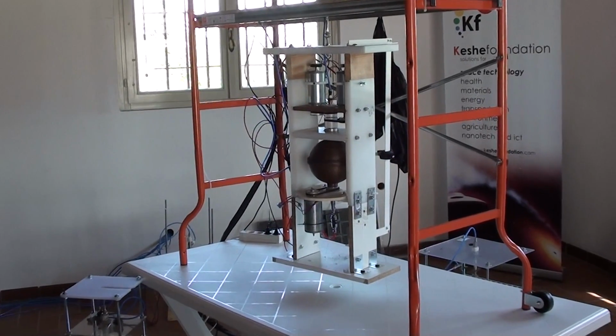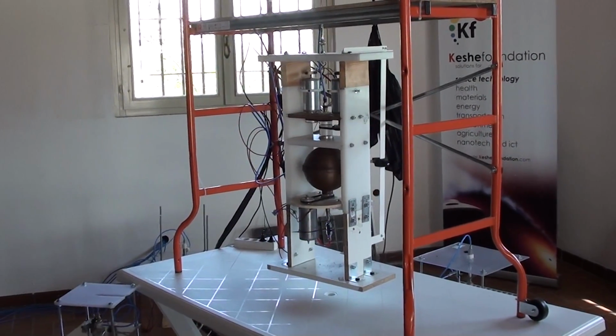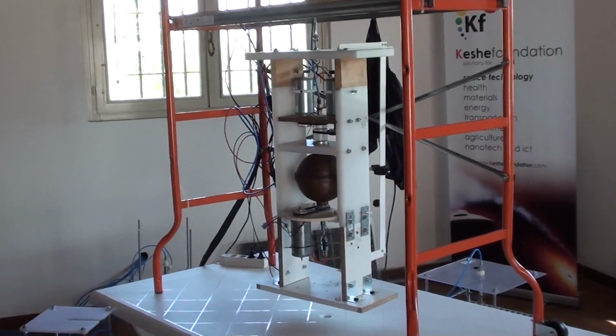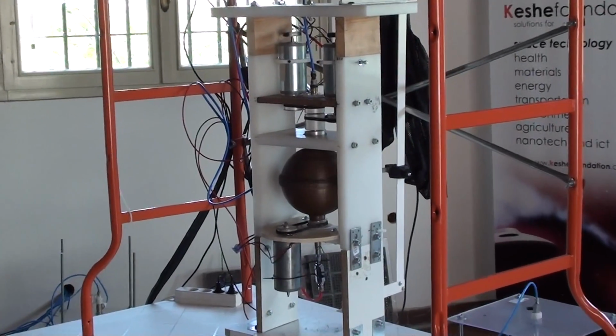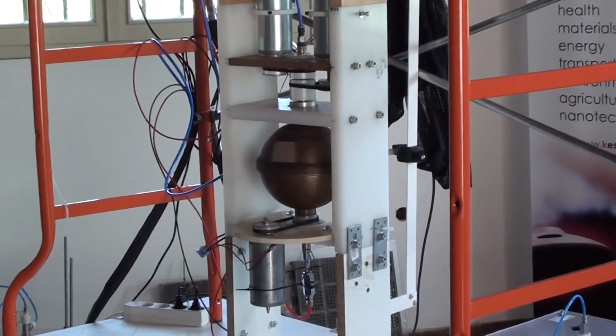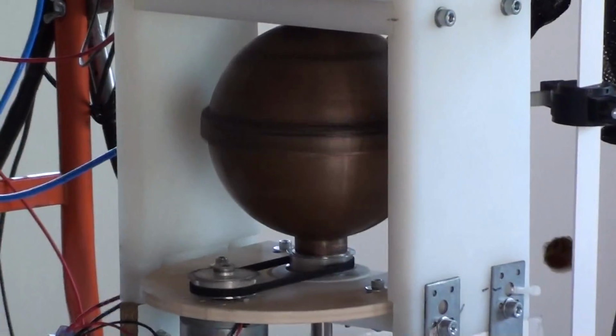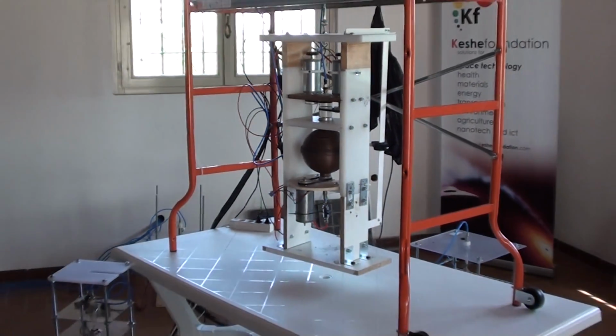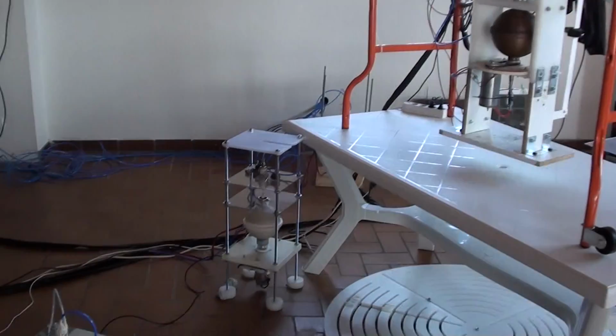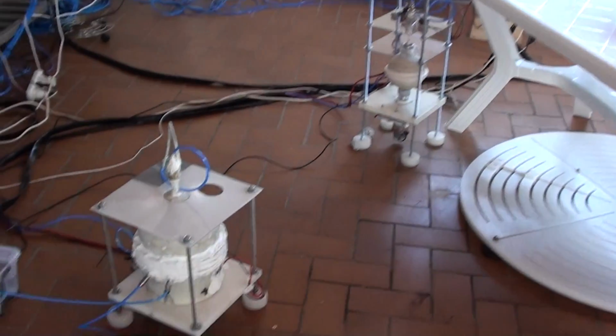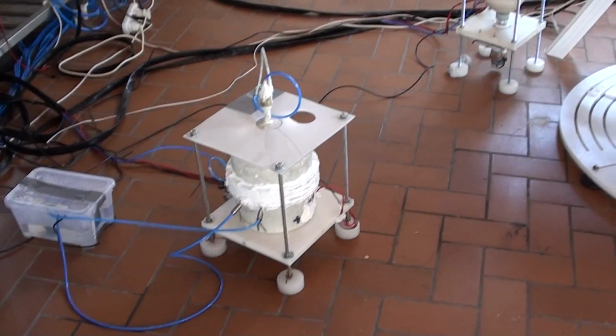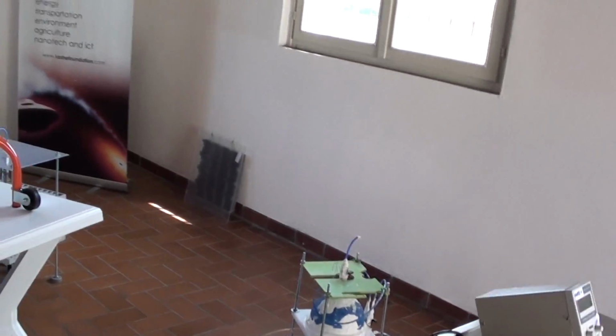We are going to examine the magnetic fields around our reactors which are running. So let's have a look how they behave magnetically.